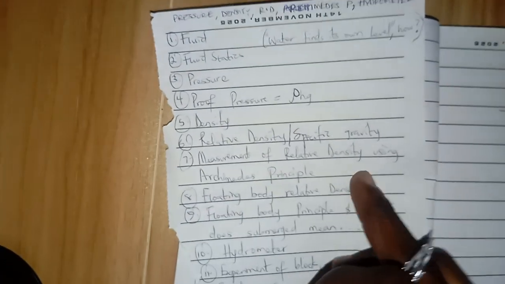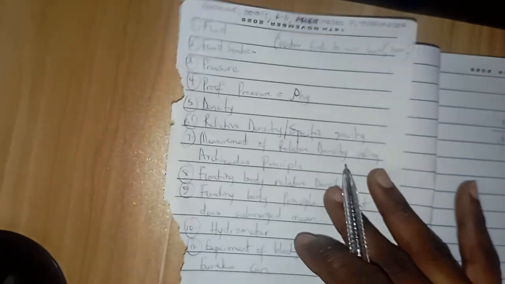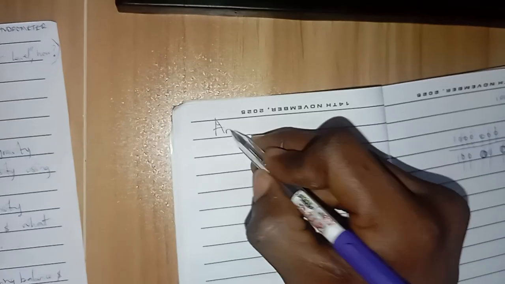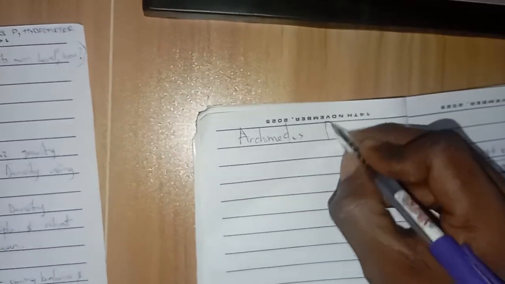So, measurements of relative density using Archimedes principle, number 7. This Archimedes principle will help you understand what I mean by that loss in.